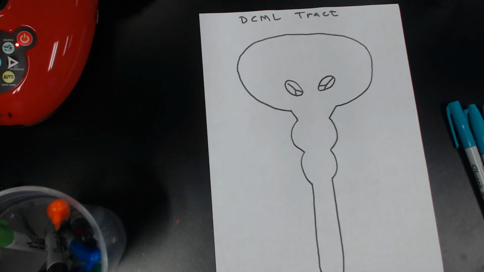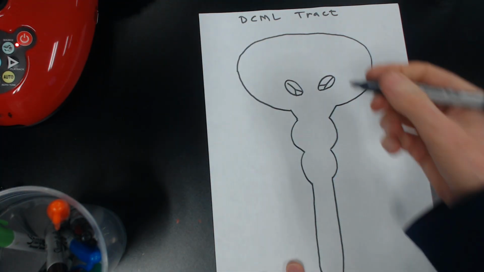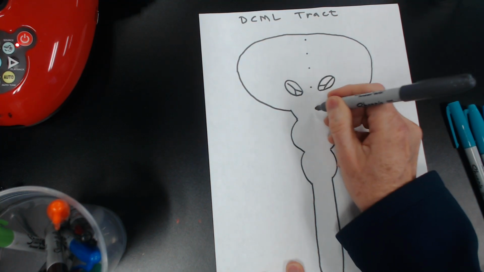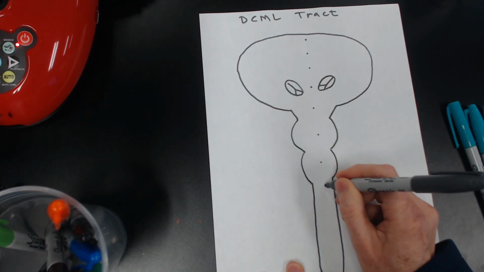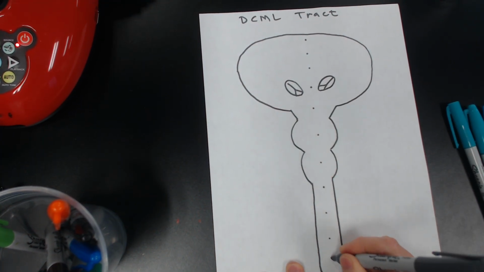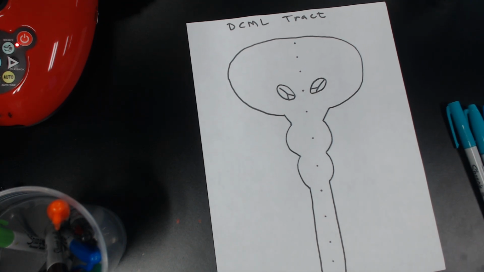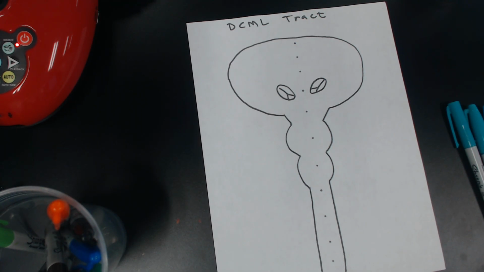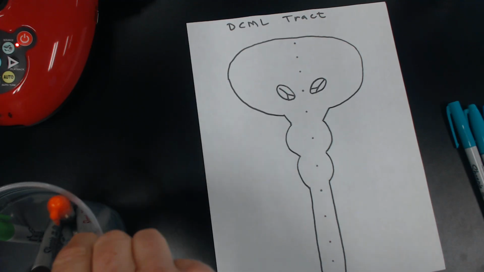So what I'm going to say, here's my representation again. This is my frontal section, and bless you. And I'm going to draw my midline. That way I know the dots. And all we're going to do is just quickly go through and review the DCML tract. Again, like I said, I like repetition. It helps me learn.